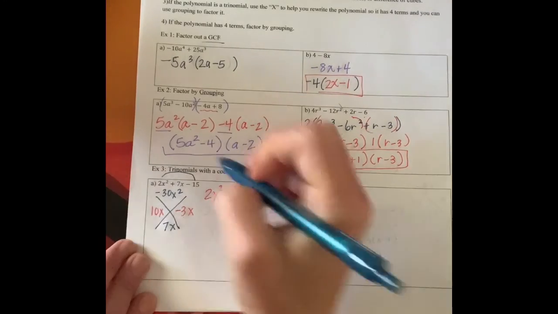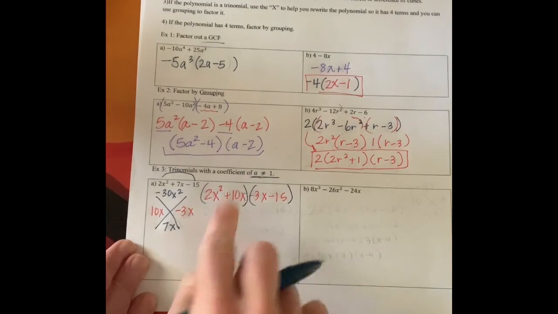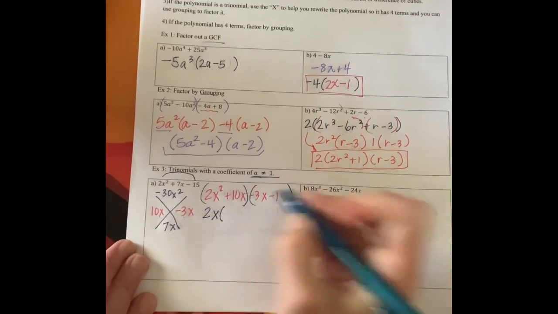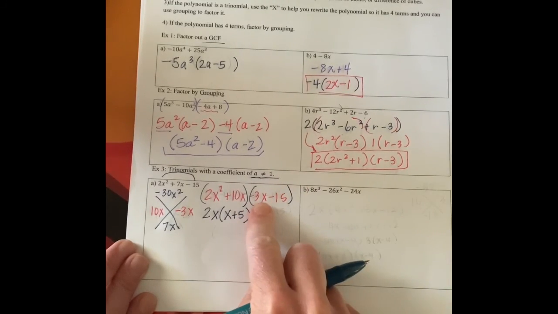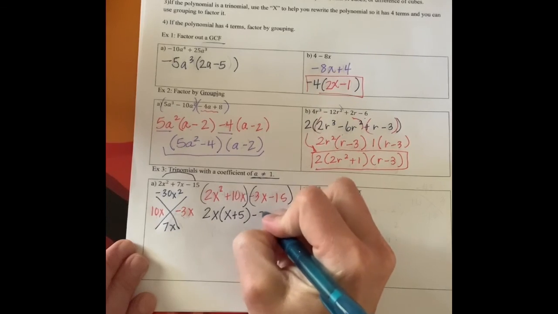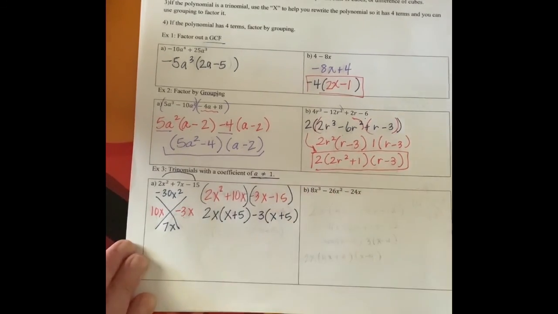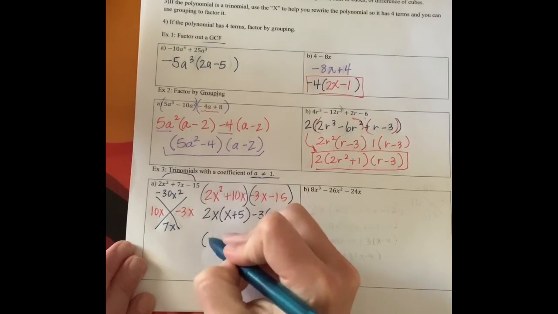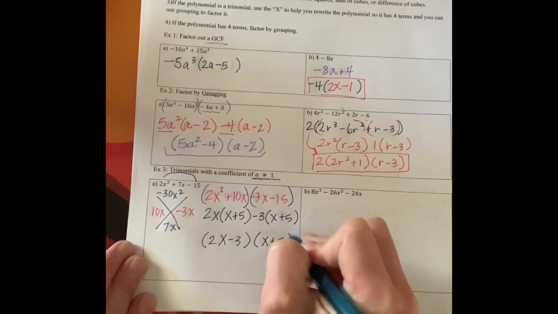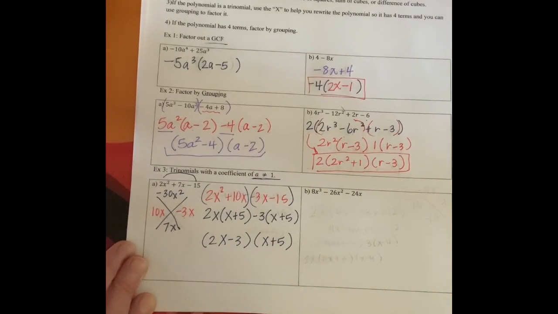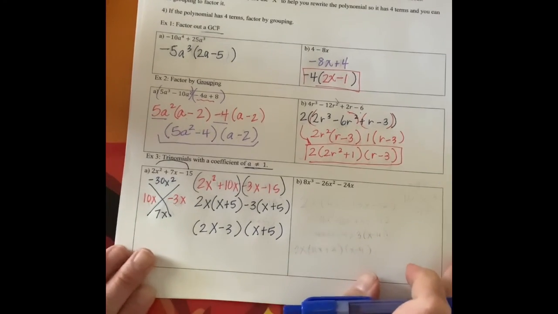And then you do your grouping from there. So group the first two, group the second two. You've got a GCF of 2x here, and that becomes x plus 5. Negative 3x and negative 15 have a negative 3 in common, and that's how I'll get back to the x plus 5. So then this becomes 2x minus 3 times x plus 5. Again, they don't have anything in common within each set of parentheses.